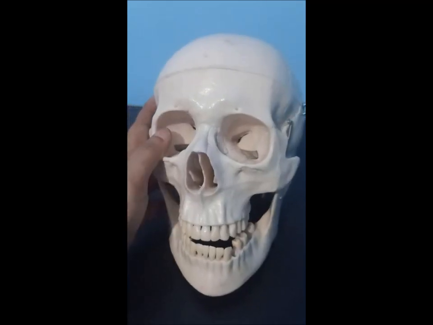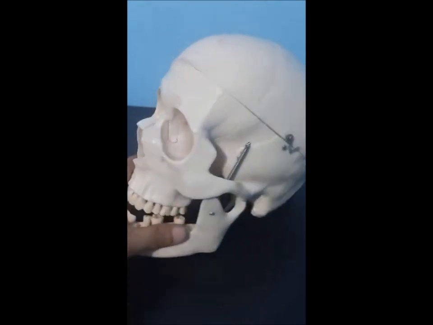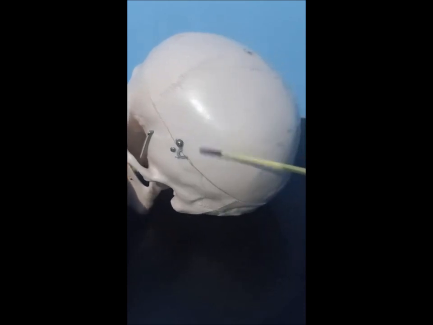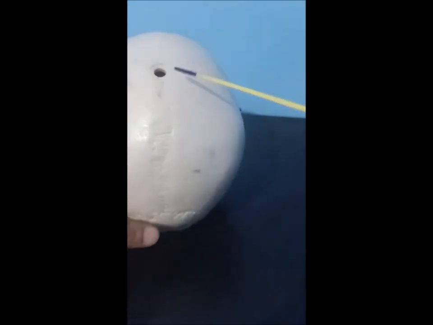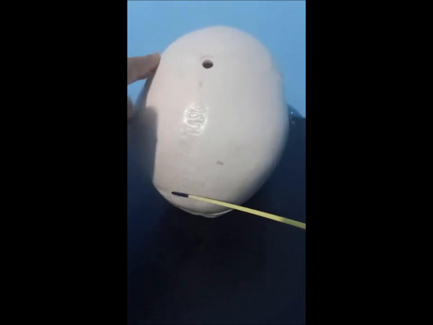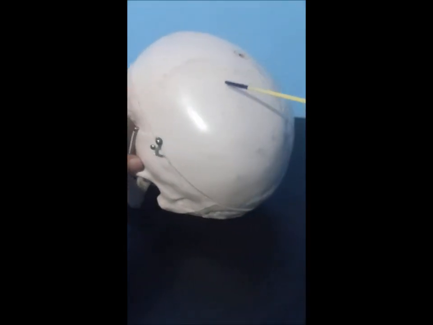Now, which are the 2 paired bones? The first one is the parietal bone. This is the parietal bone on either side of the skull. These are quadrilateral bones, right?